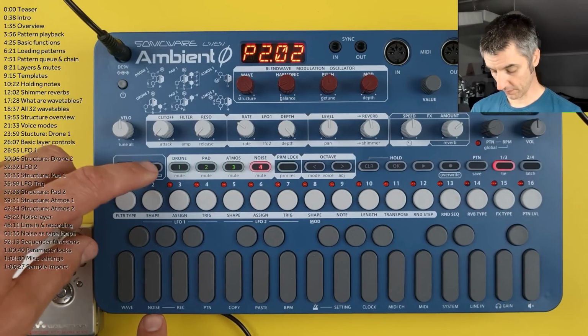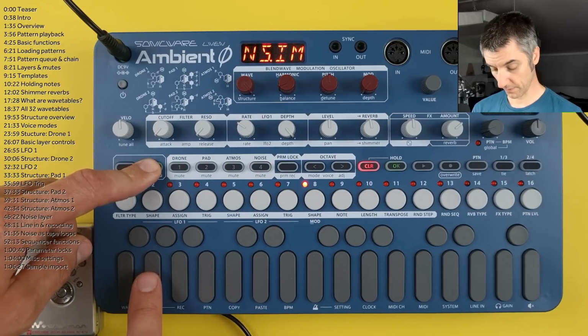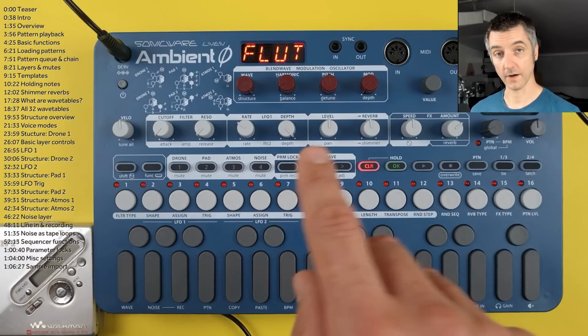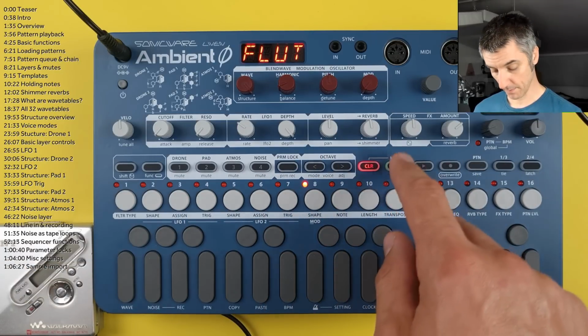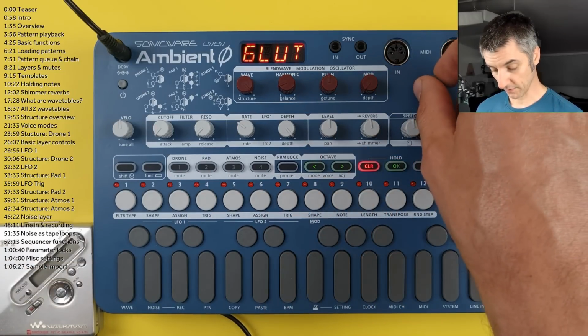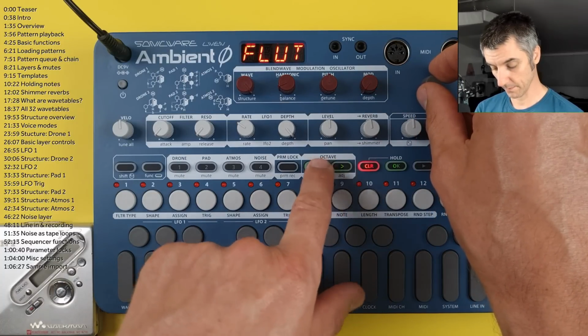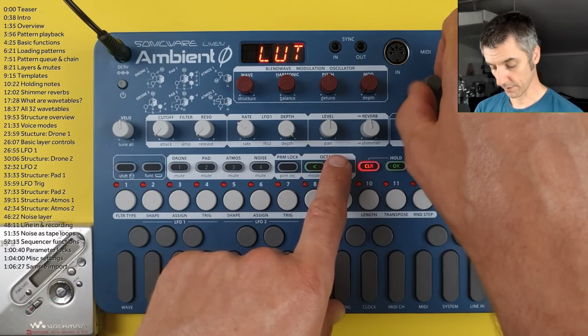Let's head into the noise menu here, function and noise. The first is import, the next is export, and this is rename. So NSRN is noise rename. Press OK. And we can change the characters with the value knob and move the cursor around with the octave buttons. So I'm just going to rename this quickly.